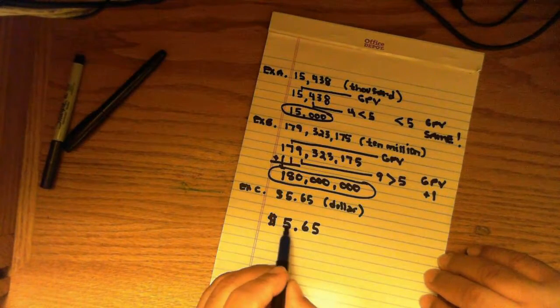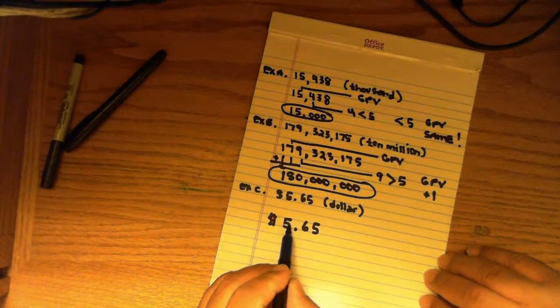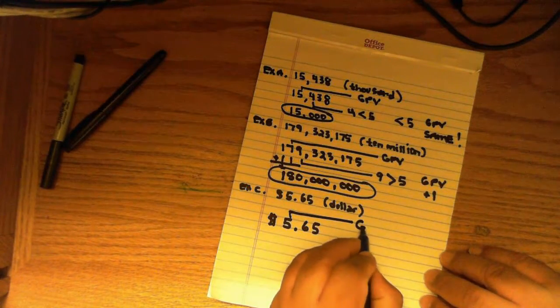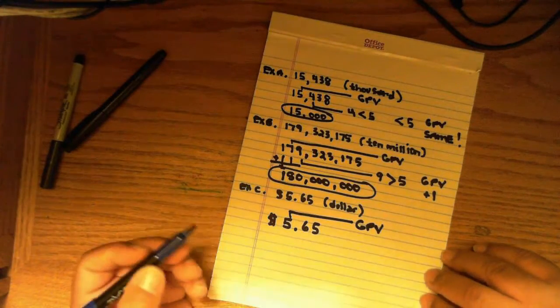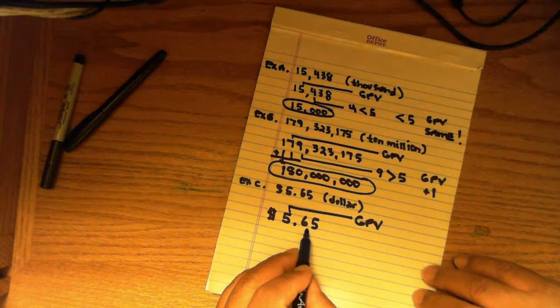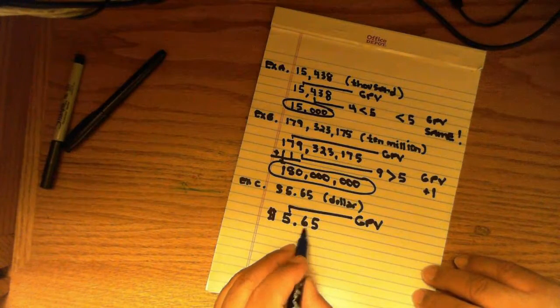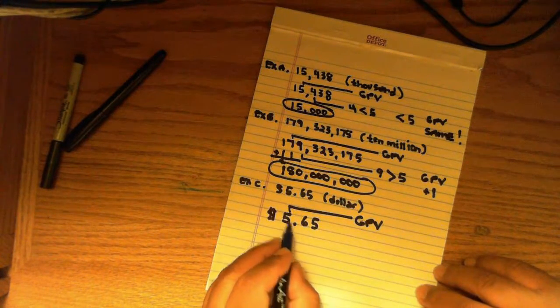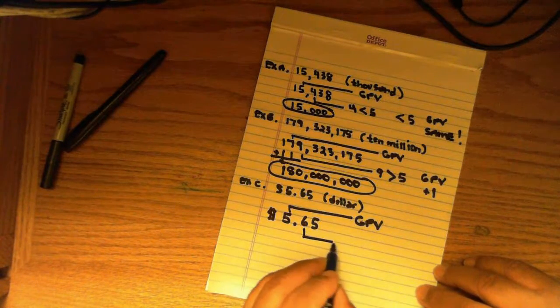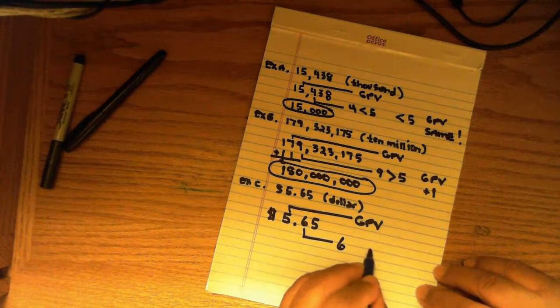So the nearest dollar, well, this is the dollar. So we're going to write that as our given place value. And then we're going to pick the number to the right of the given place value. So don't worry about the decimal. The number to the right of the given place value is the 6, and the rules don't change.